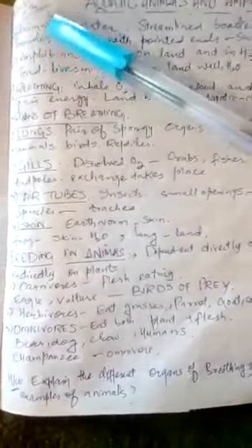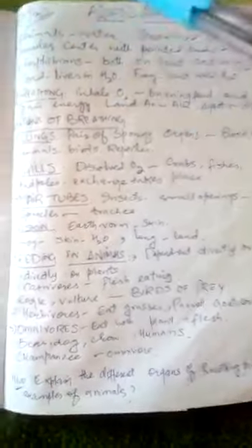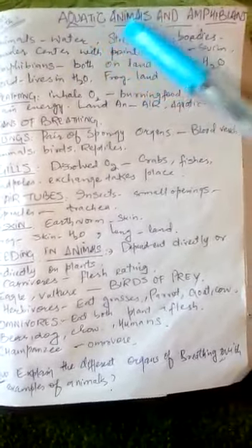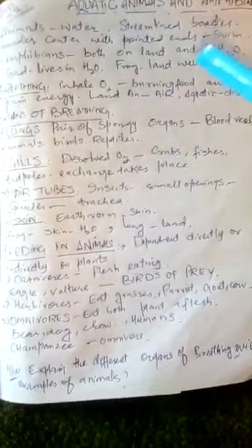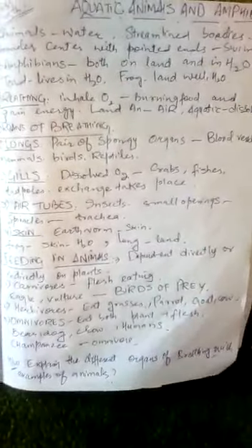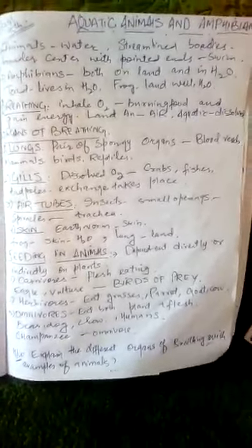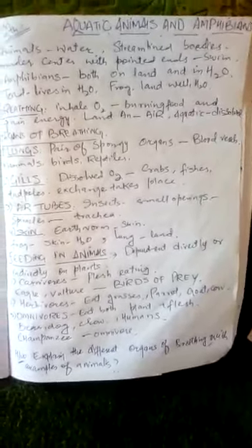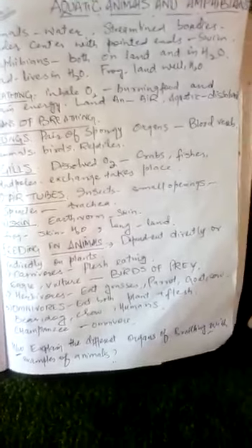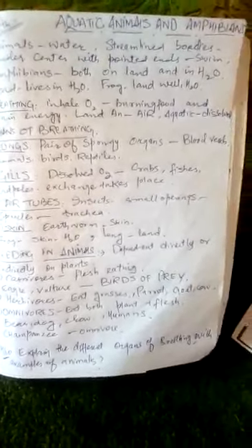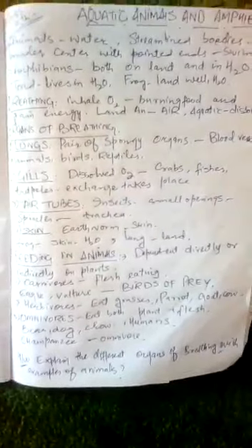This topic is for class 5th, and today we are going to read the next topic of our chapter, that is aquatic animals and amphibians. Today we are going to see what are aquatic animals and what are amphibians. In the last topic, we saw what are terrestrial animals and what were the different kinds of adaptations adopted by the different terrestrial animals.